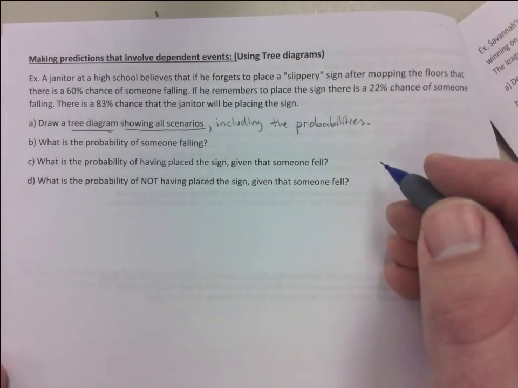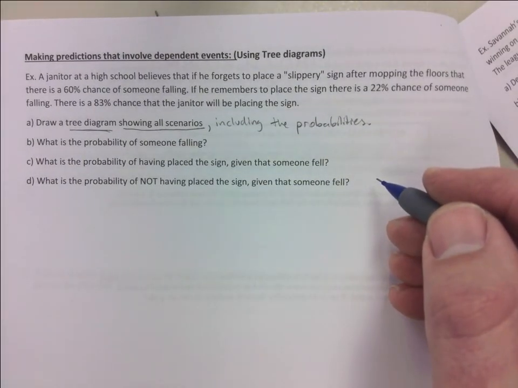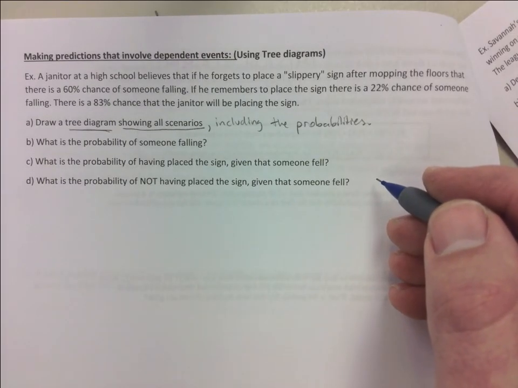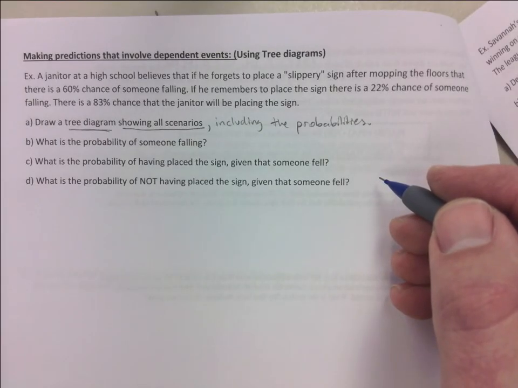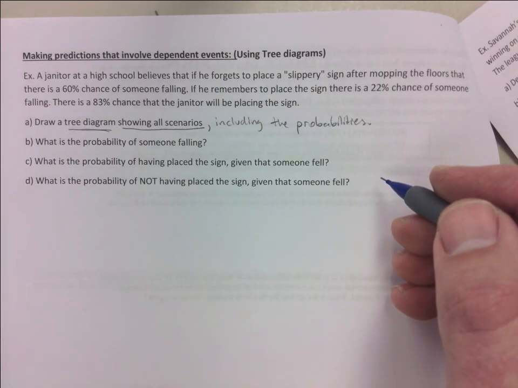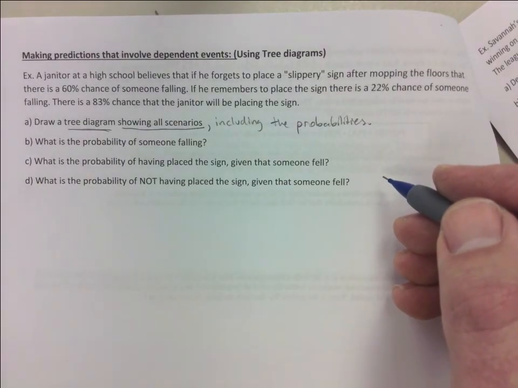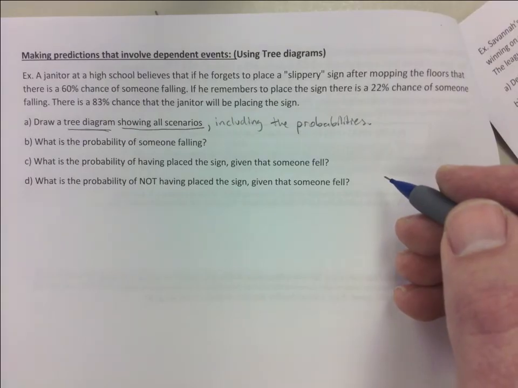So let's see what is happening here. What are we talking about? What are the two events that are taking place here that we're interested in? One is placing the sign, whether or not you place the sign. And what's the other event that we're interested in? Whether or not a student slips and falls.